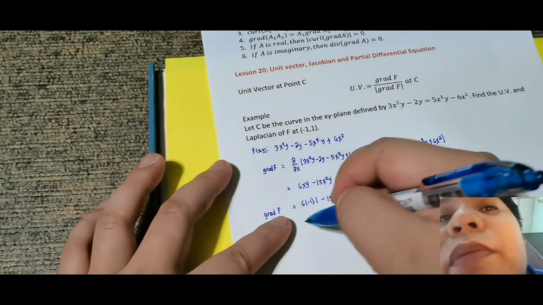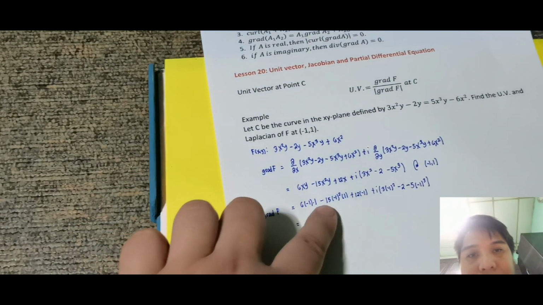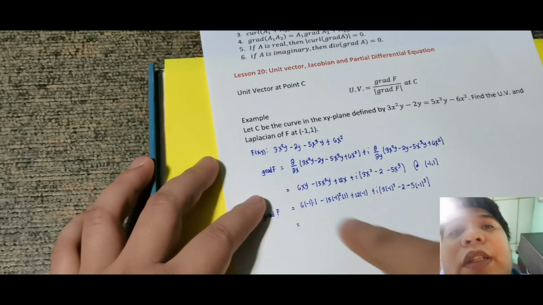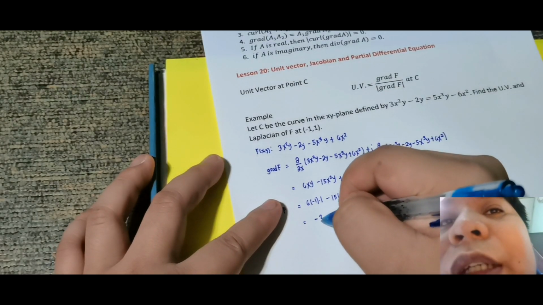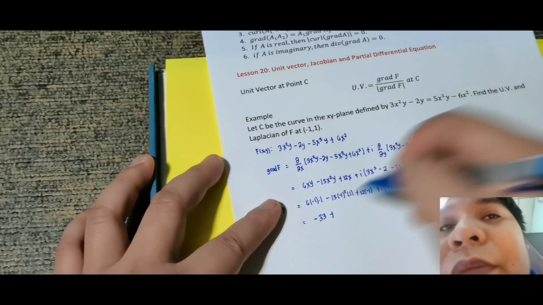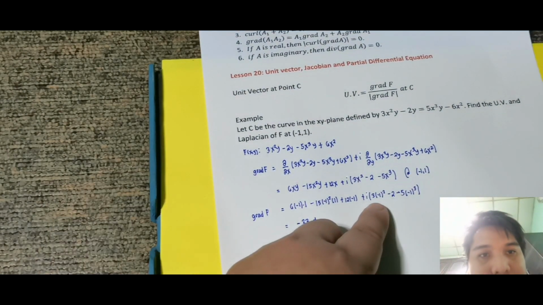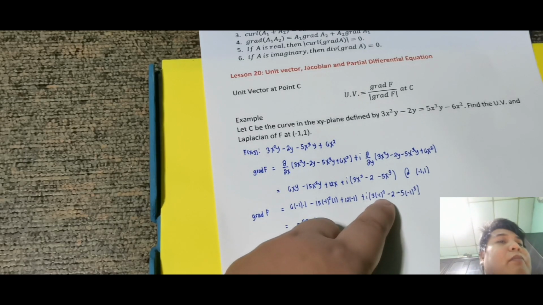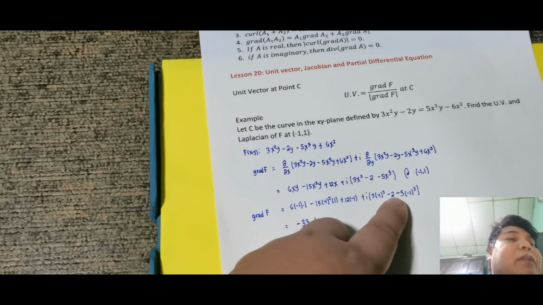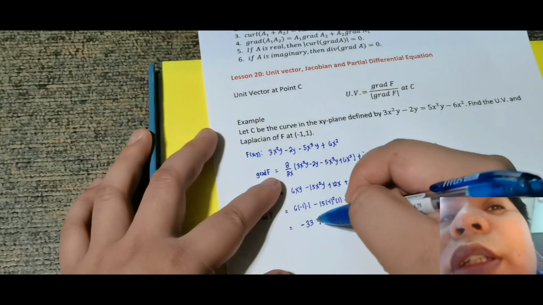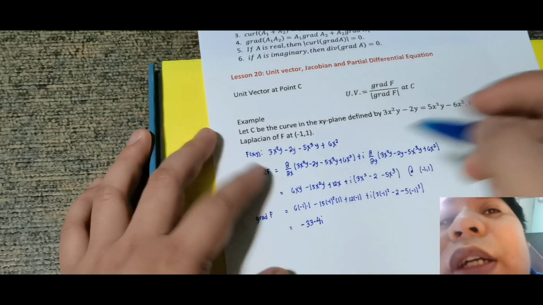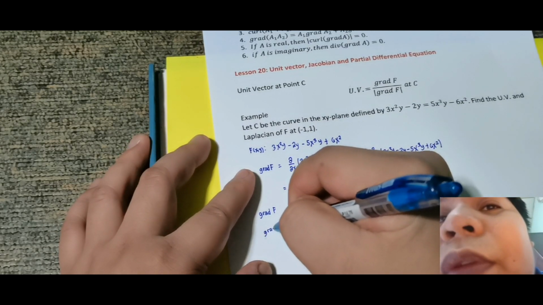Next is, syempre multiply ito. So this is negative 6, negative 15, so negative 21. Negative 21 minus negative 12, that is negative 33. Okay, so this is negative 33. Okay, then plus or minus, so that is positive, no? Positive 3 minus 2, 1 minus 5 kasi negative 5 times negative 1 cube is negative 5. So 3 minus 2 is 1 minus 5 negative 4. So that is negative 4i. So ito yung gradient of f.